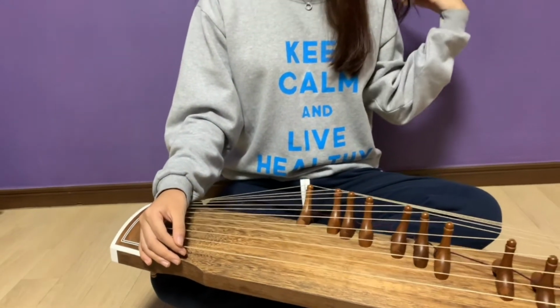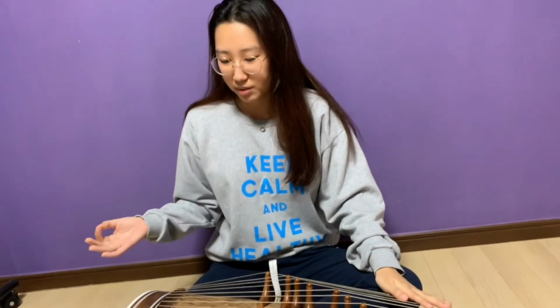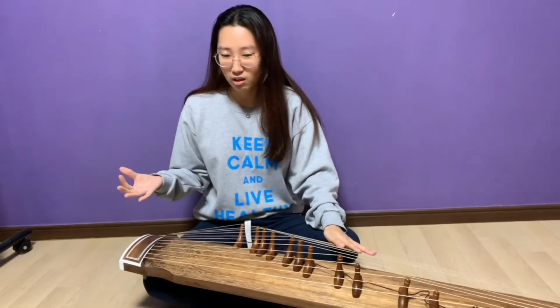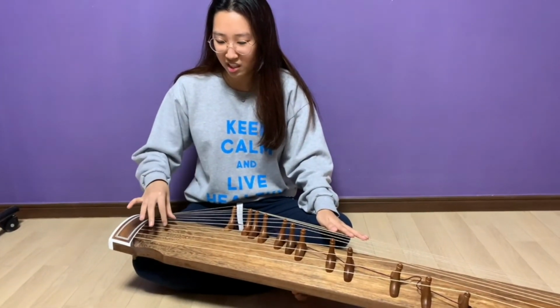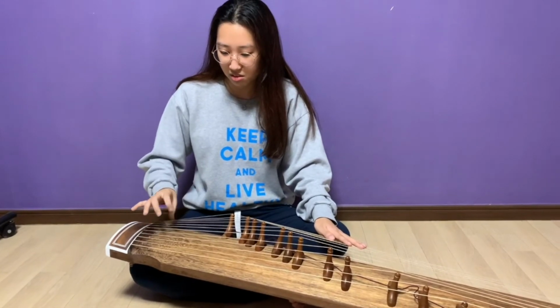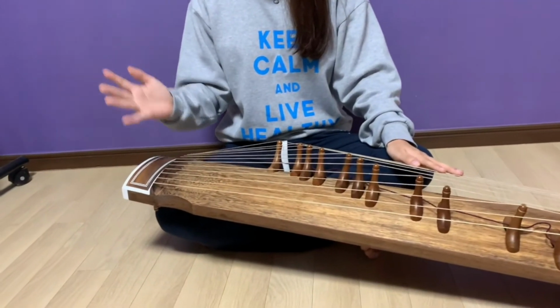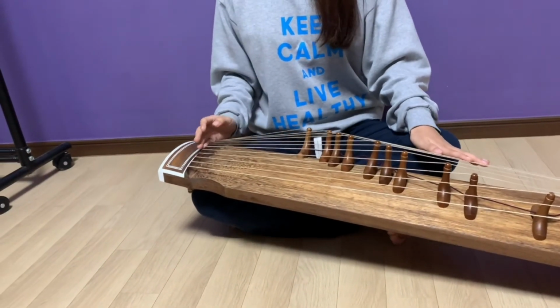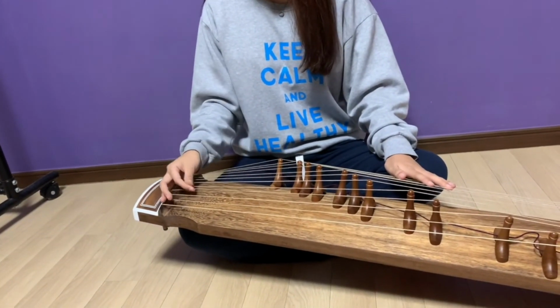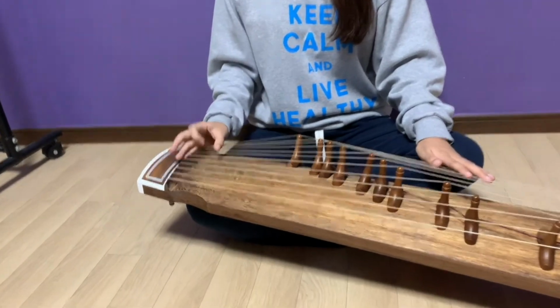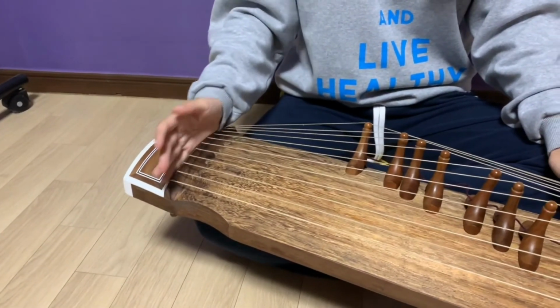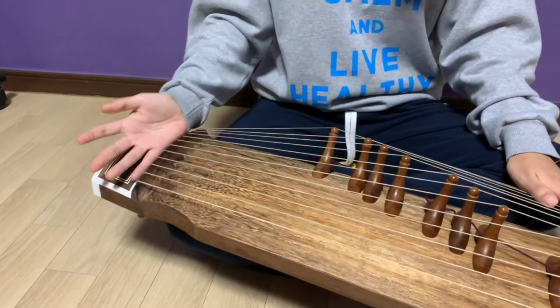So in other words, you cannot just play Gayageum with your thumb or index finger in the air, something like this. This is wrong. You always have to stick your little finger in the hyunchim. So you play something like this. Always stick your little finger in the hyunchim.